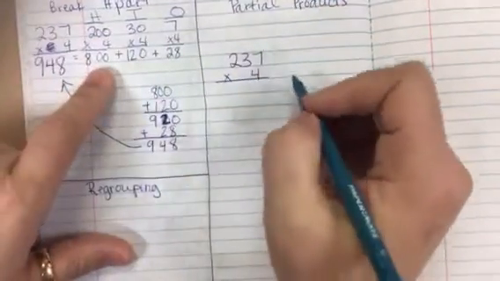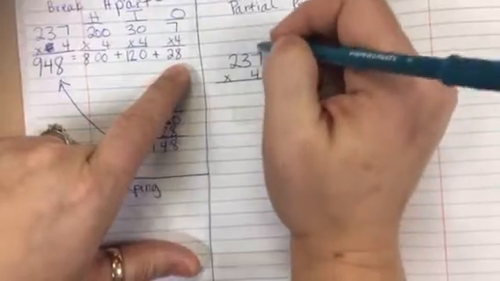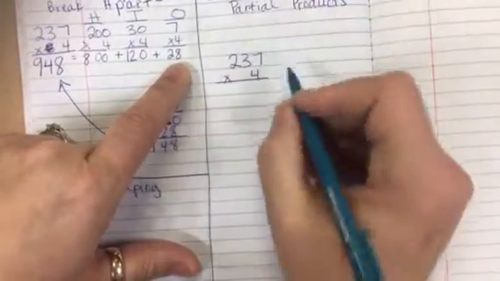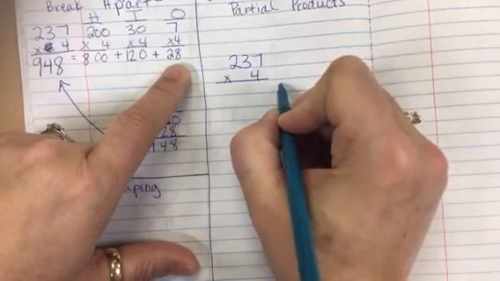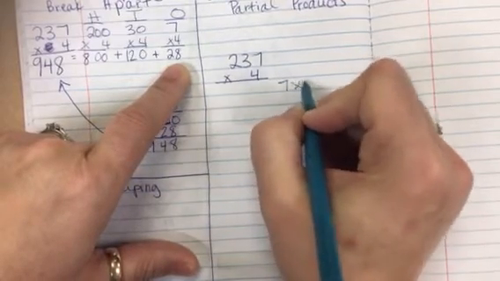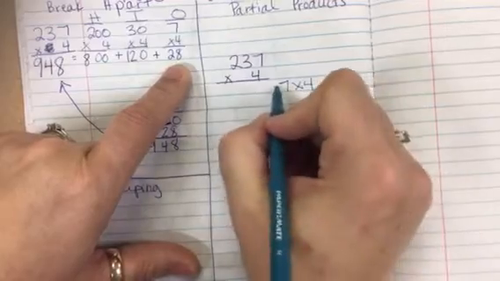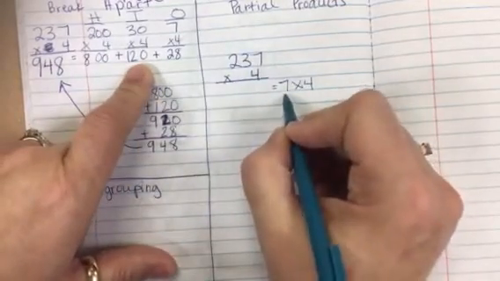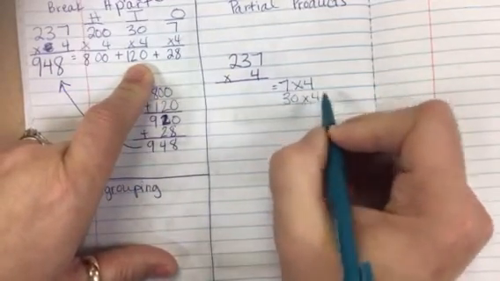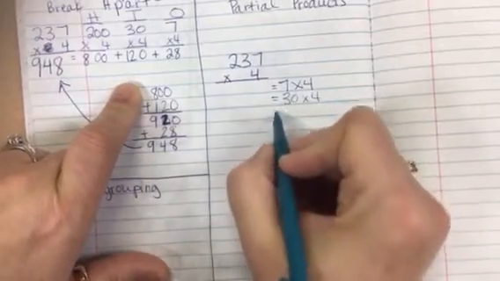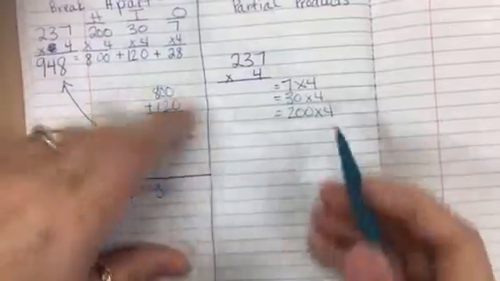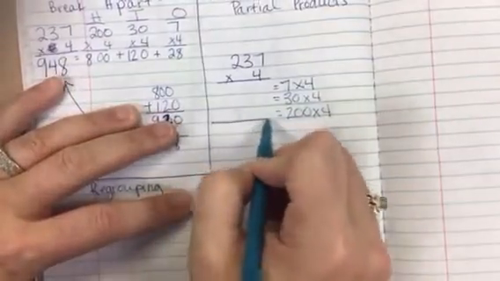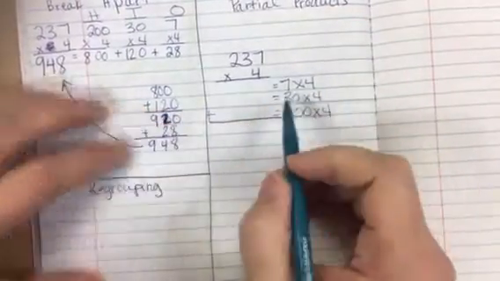So our first problem, because when we're doing partial products, we always start on the right, which is the ones, okay? This would be our 7 times 4. Our next problem would be our 30 times 4. And then our next one is 200 times 4. Okay? And then we have a line here, and we know we're going to add these all together.